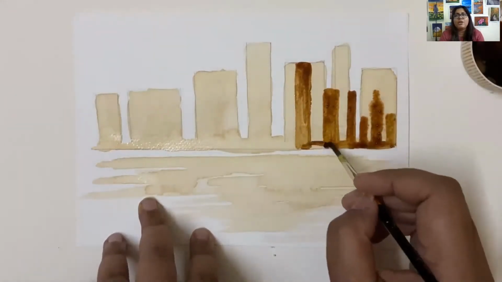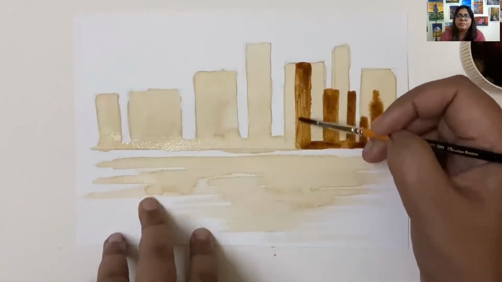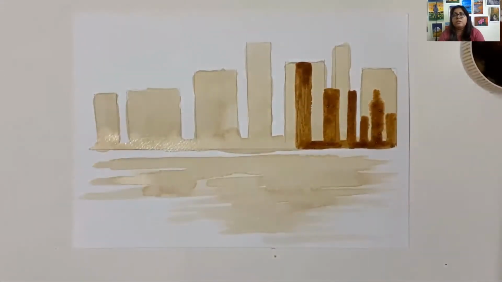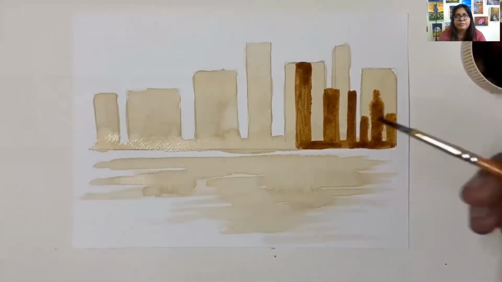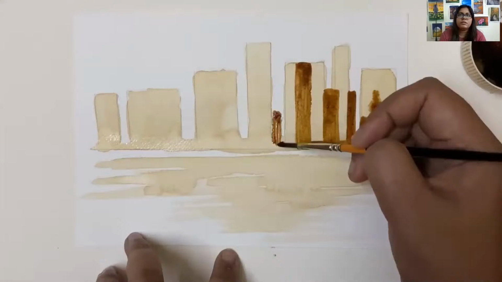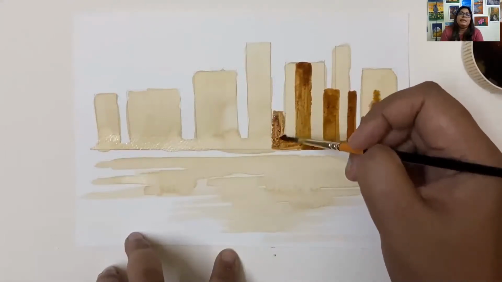Try to make them as short as possible, shorter than the ones that are in the background. Just keep making buildings like this along the entire length of that line.